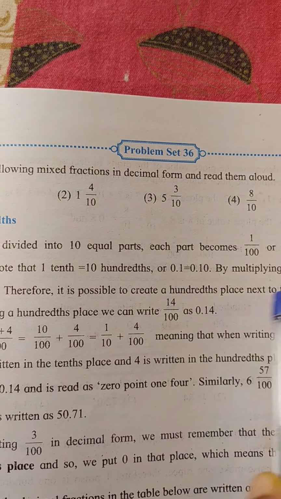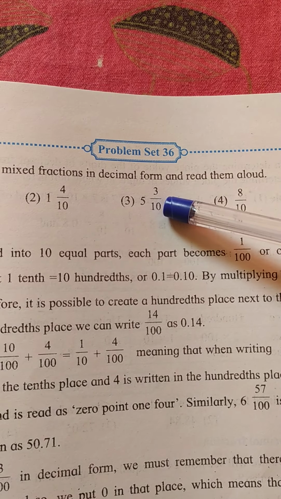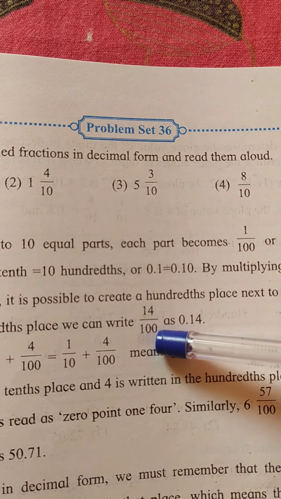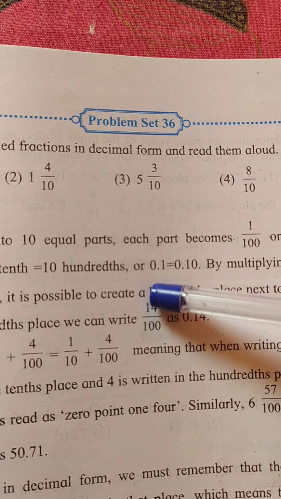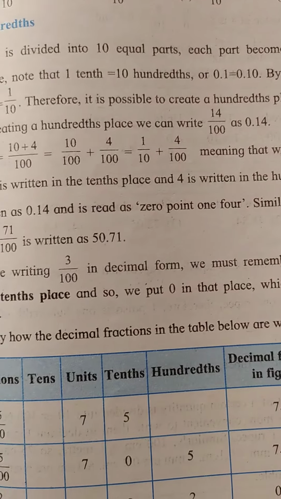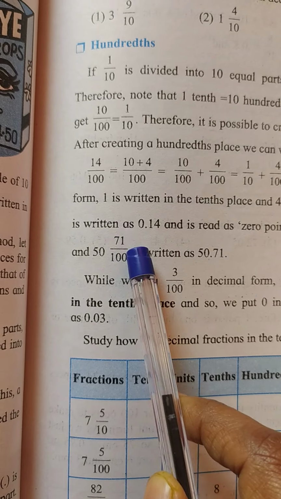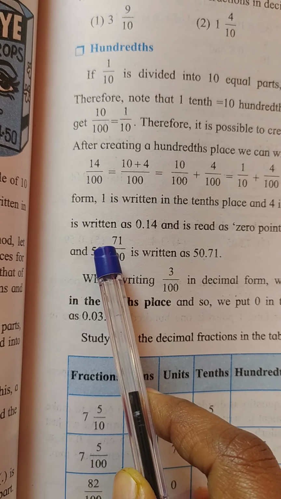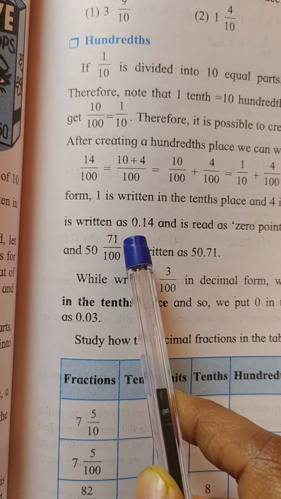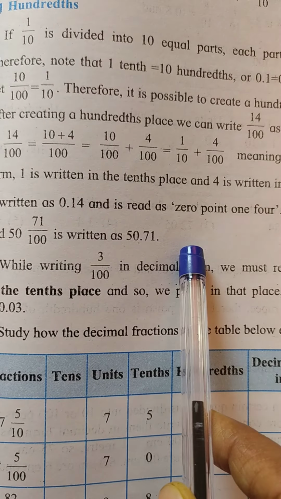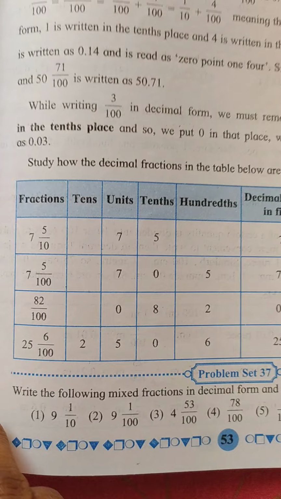That's the only difference. When you had 3 upon 10, your decimal used to go 1 place to the left. When you have 2 zeros, your decimal will go 2 places to the left. Now look at this example, 50 and 71 upon 100. So 50, 2 zeros, so 2 places to the left, 50.71.